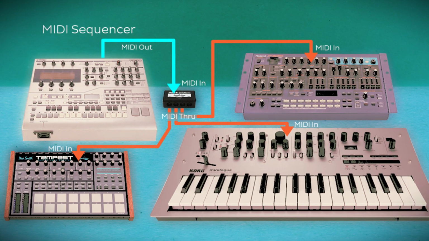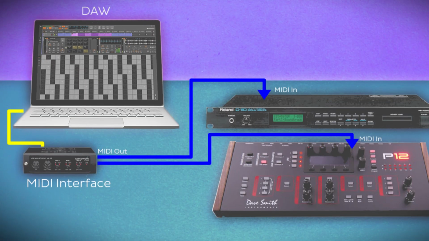MIDI works as messages that are sent to instruments, real or virtual, plugins and devices that will process those messages and produce some kind of sound or perform some kind of action. And that's how it's going to work here. Our DAW, which is Reaper, will send MIDI messages to the Quad Cortex, telling it which presets or scenes it should load at that specific moment.